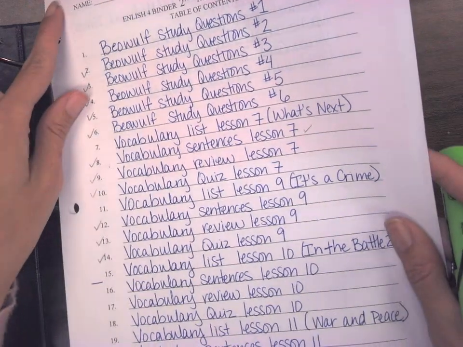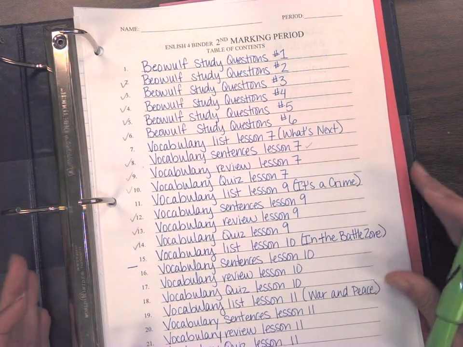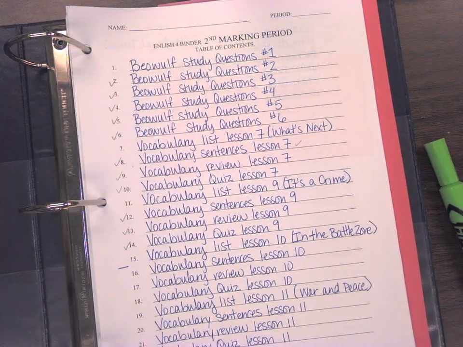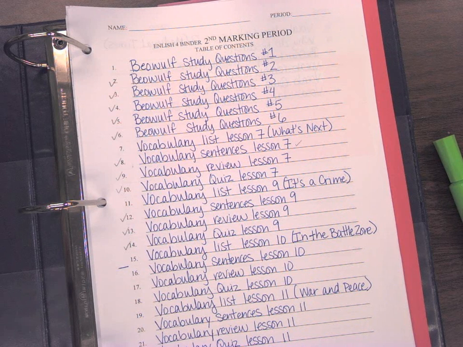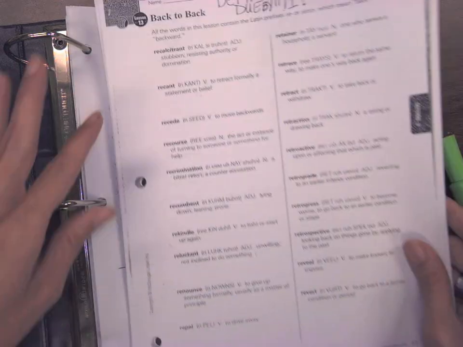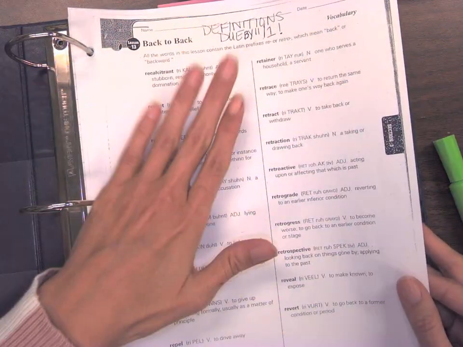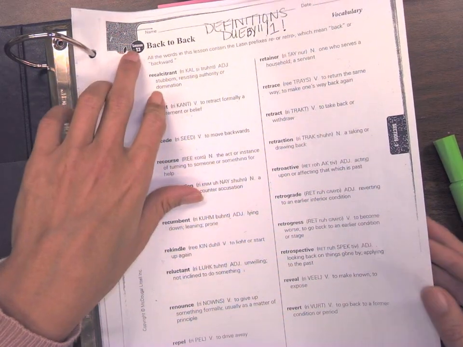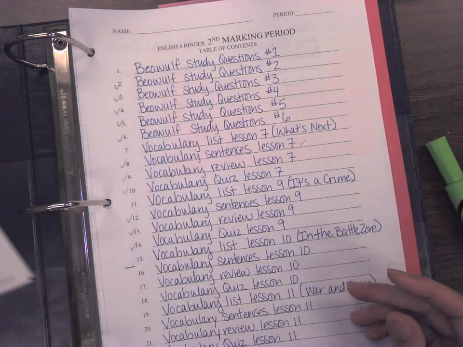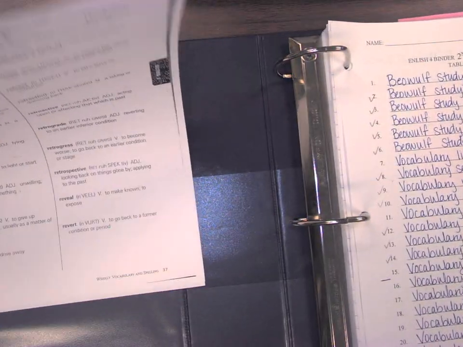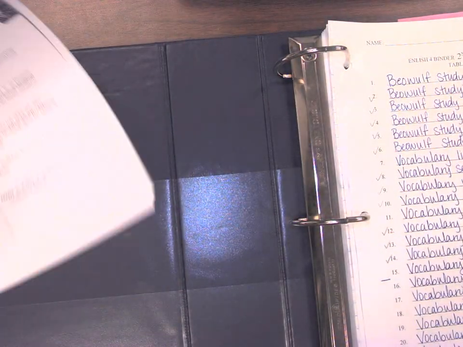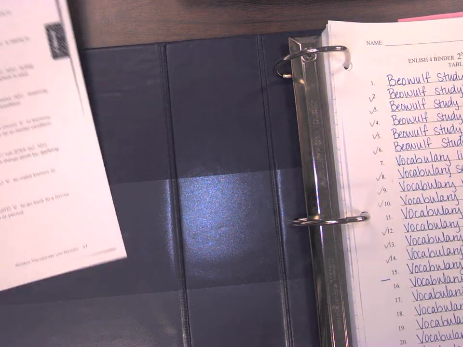Now, there is one other paper that you guys have that I do not have on the table of contents, and that is the vocab that's due today, the sentences that are due today. So this list for lesson 13, for right now, you can just put it in the front pocket of your binder until we update the table of contents again.